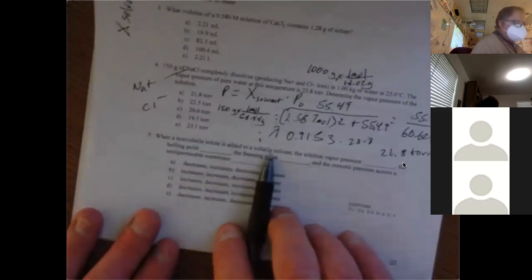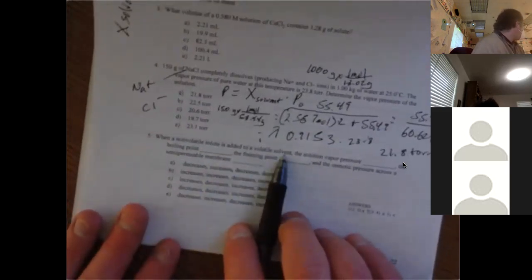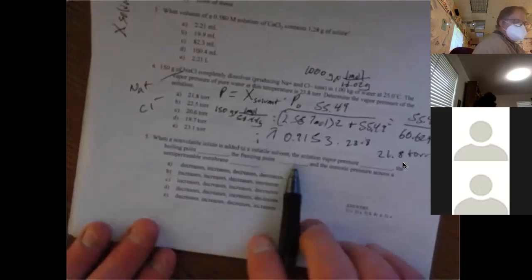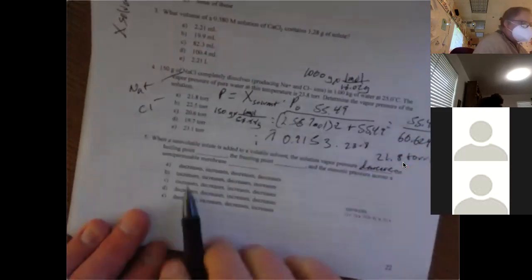So if we take a look here, a non-volatile solute, basically something that's not going to vaporize, is added to a volatile solvent, something like water or gasoline, something that will vaporize, right? The solution vapor pressure, if we add this to it, the vapor pressure will go down. The boiling point will go up. The freezing point will go down. And the osmotic pressure will go up as well.